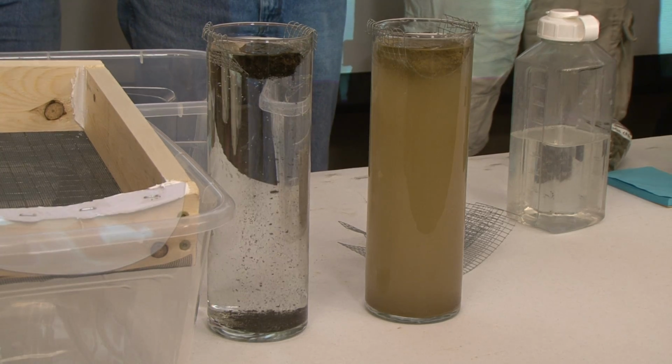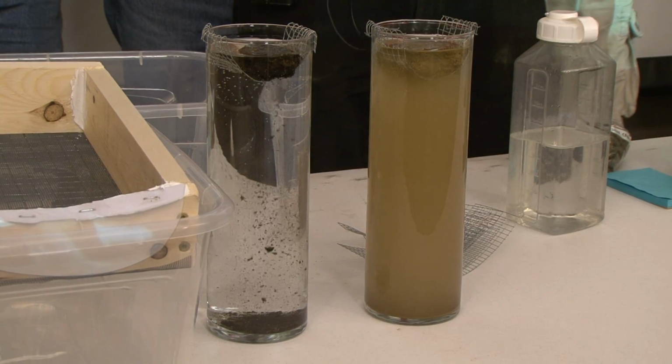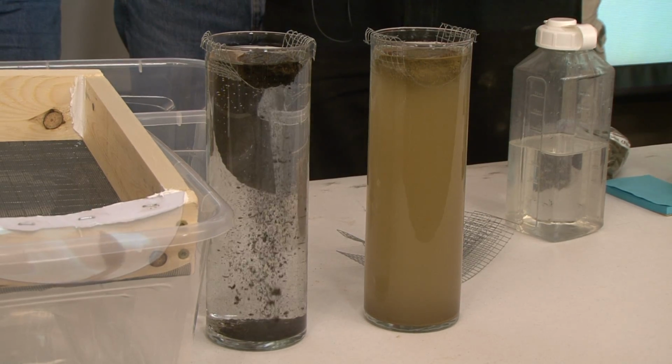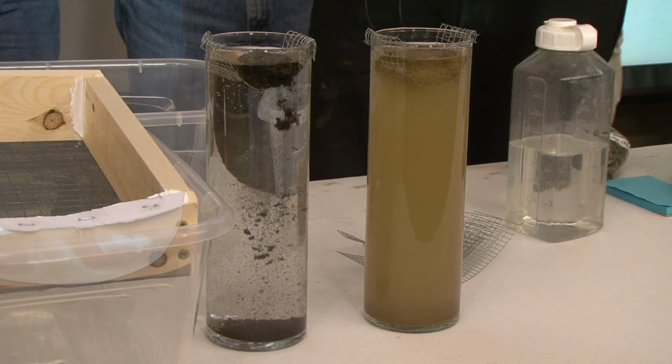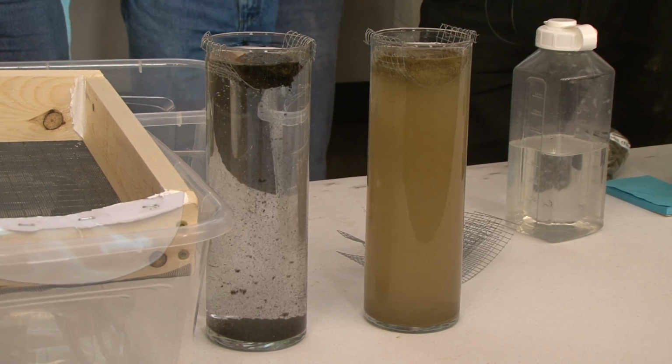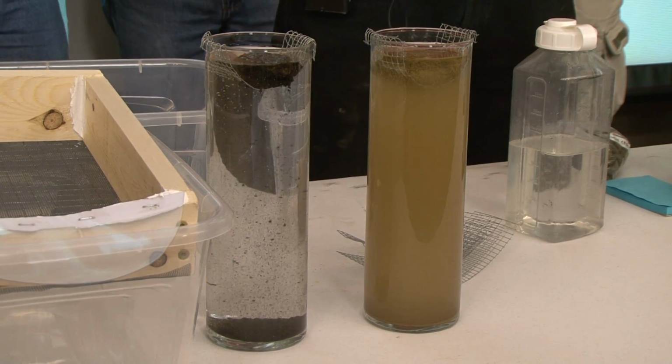Here's what's happening on the right, and I'll pass this around. These are the aggregates that are falling apart. They're still somewhat aggregated because of that soil glue. And so there's just an example from this soil where we've taken it, let it dry out, and put it on there for you.